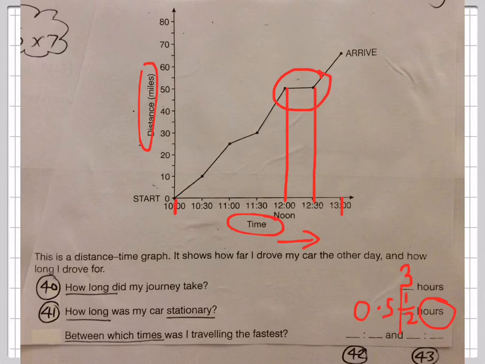It says, between which times was I travelling the fastest? Well, for this you need to look at the gradient of the graph, or the slope. The rule is, the flatter it is, then the slower you are going. The steeper it is, the faster you are going. And this section here seems to be the steepest. So we would say it's between 11:30 and 12 o'clock. So that's distance time graphs sorted.